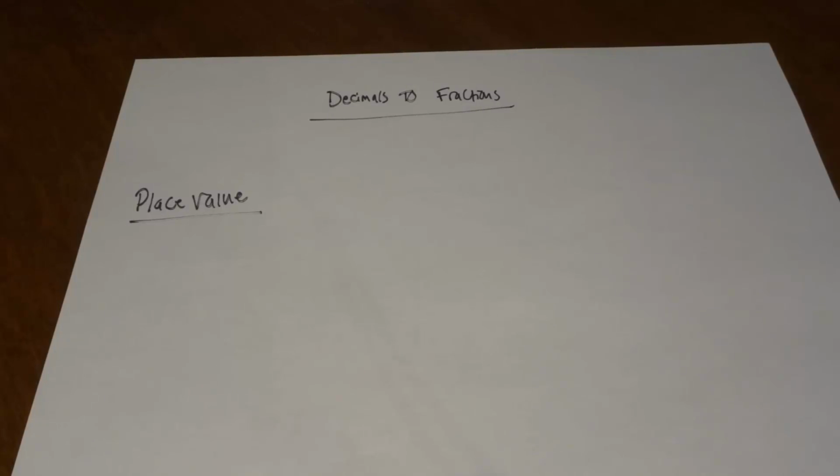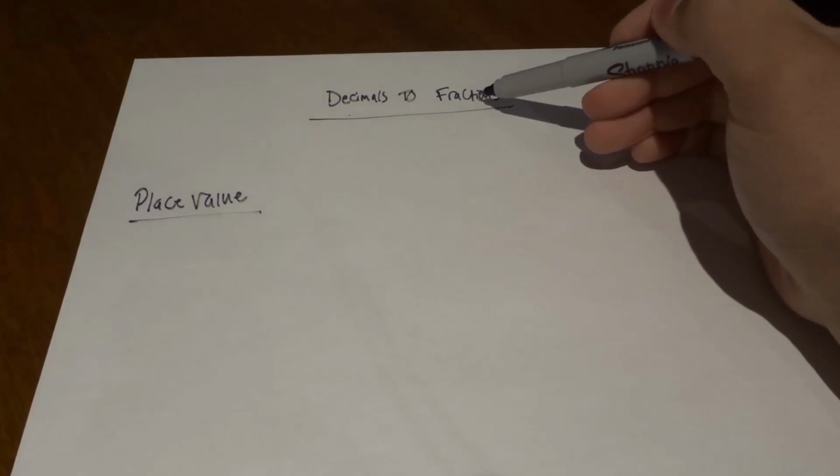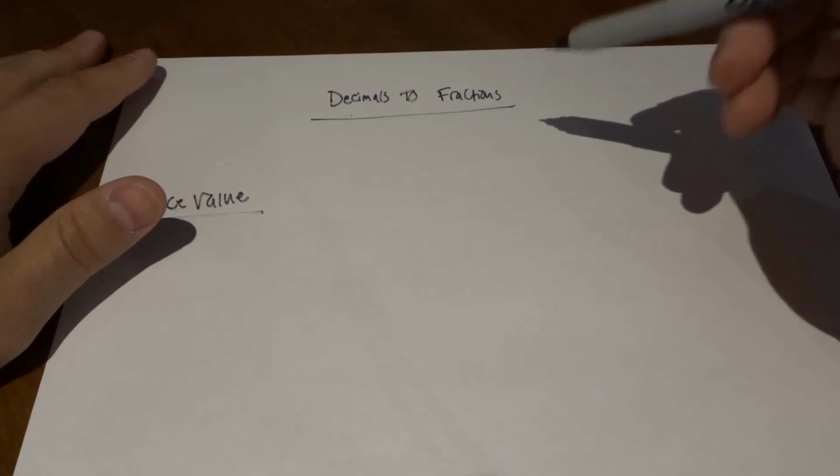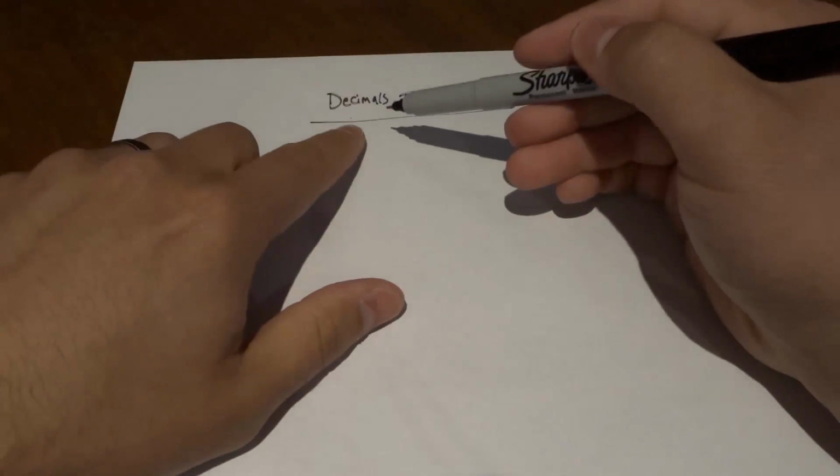Hey everybody, I'm here today with a math lesson on converting decimals to fractions. This will be an easy math lesson and I will be going over the basic math steps for changing a decimal to a fraction.